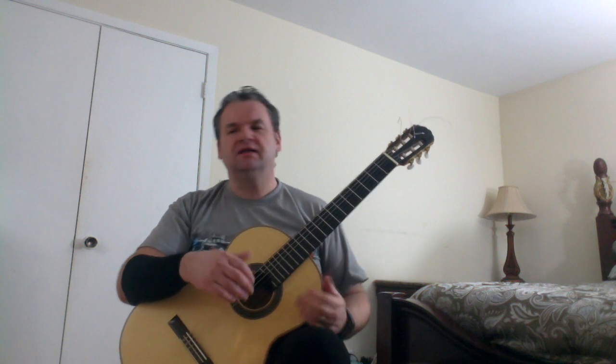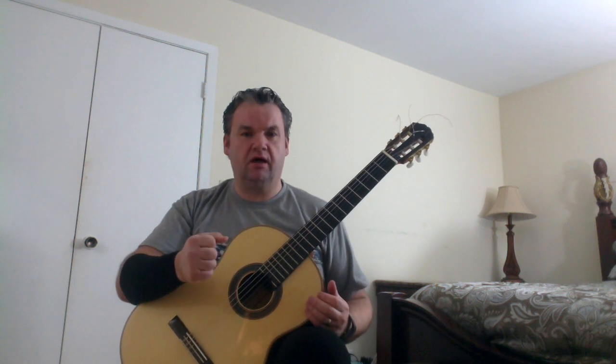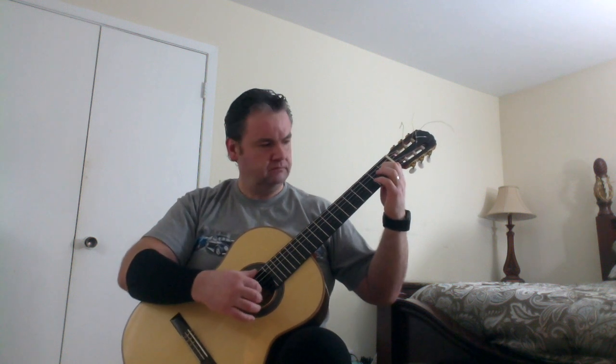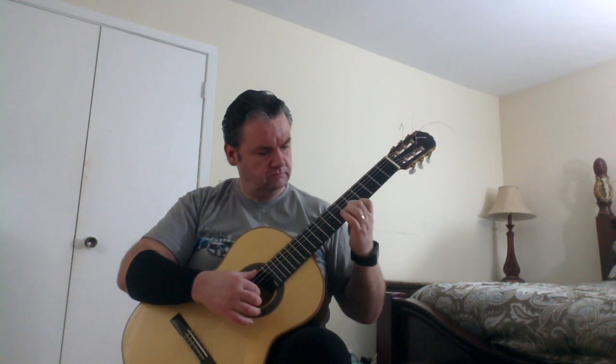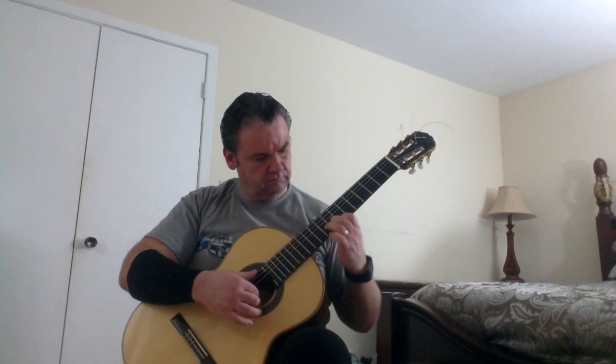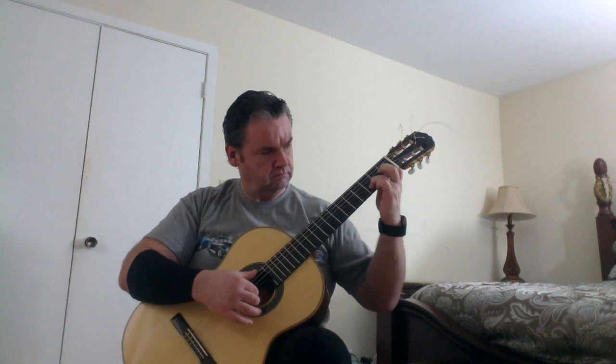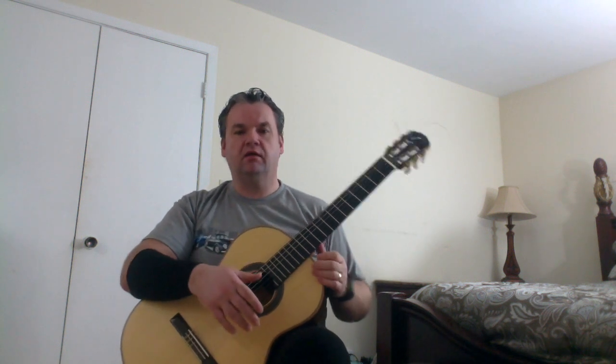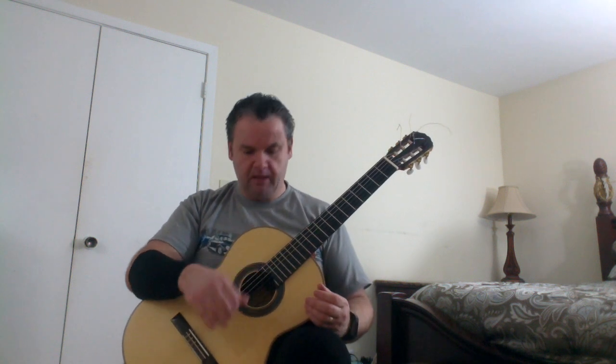So on the guitar, I should probably show this on the piano at some point because it's more visual on a keyboard, but it works really well on the guitar as well. Here are some moving parallel thirds, harmonic thirds. So basically just going up and down the scale, playing parallel thirds.